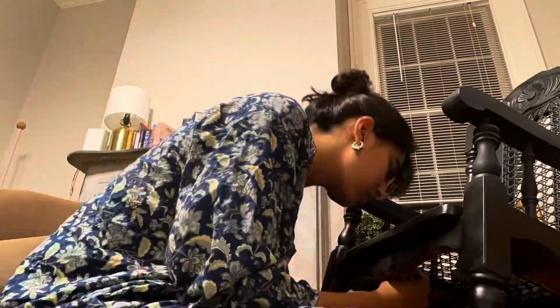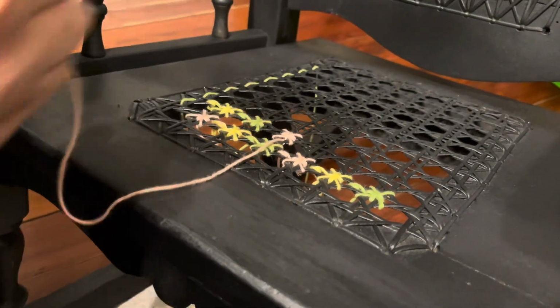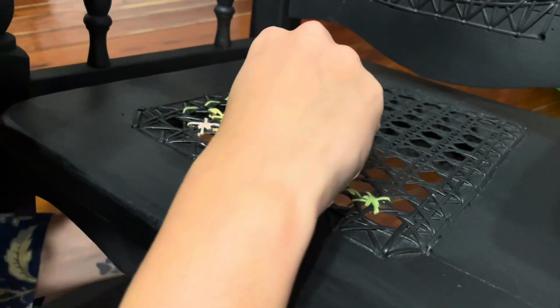I personally didn't really have any experience using yarn as such, so I just had fun trying different things, and then finally I decided I'm going to do a flower-like pattern just to incorporate the rose motif.